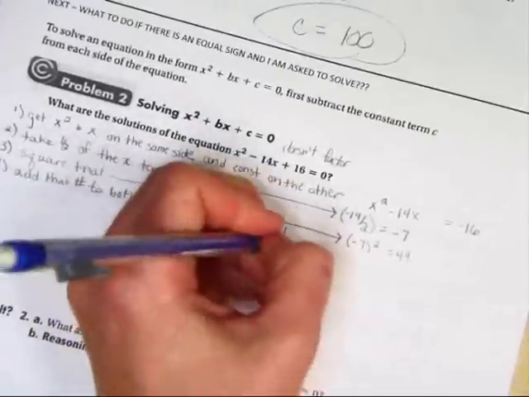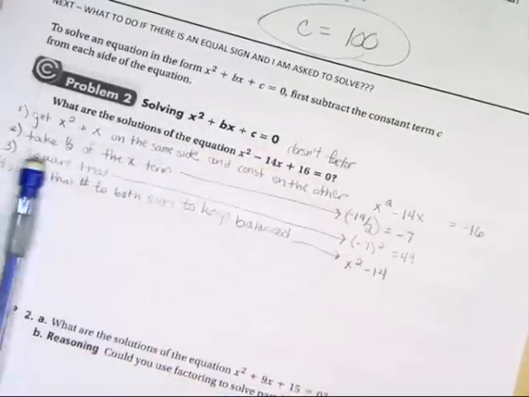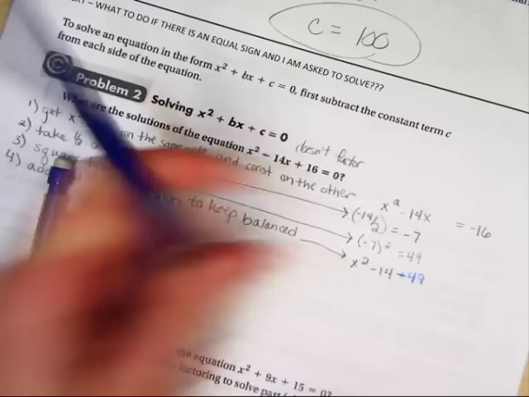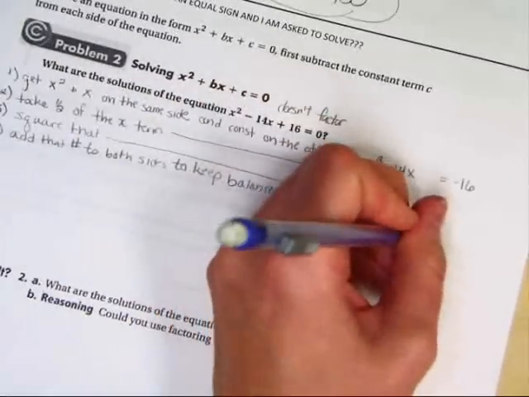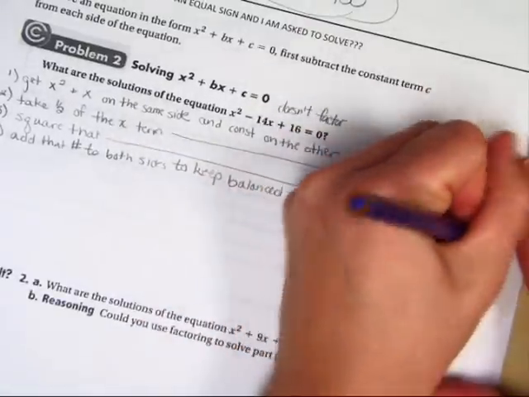So you're going to have now x squared minus 14x plus 49 equals negative 16 plus 49.